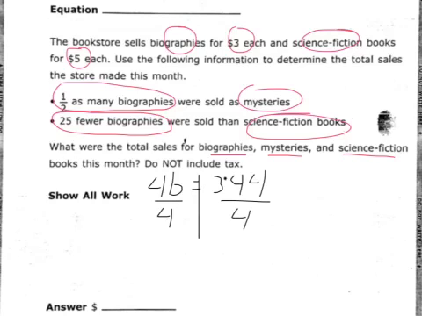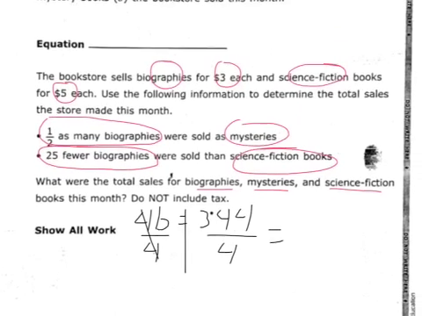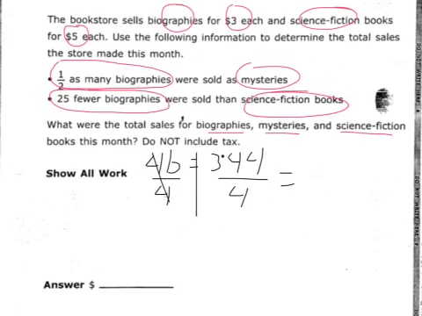Divide by 4. 4 over 4 leaves just b. 344 divided by 4 leaves us 86. So what does the 86 mean? Well, we solved our equation. We wanted to know how many mysteries. So that means we've got 86 mystery books.